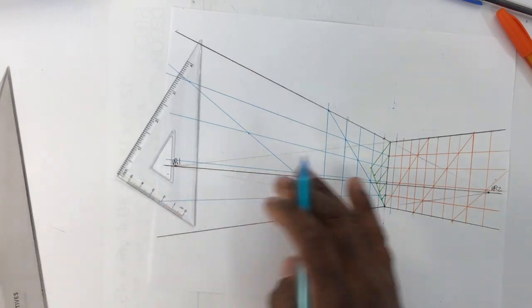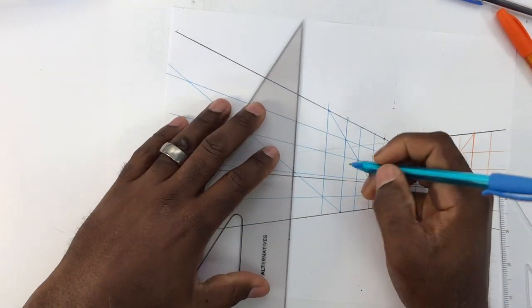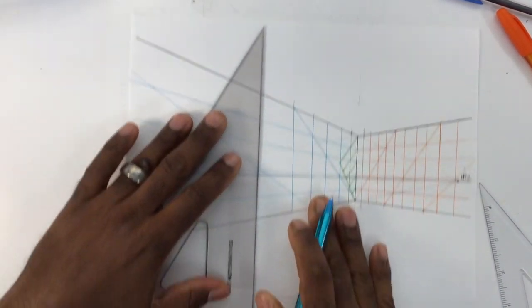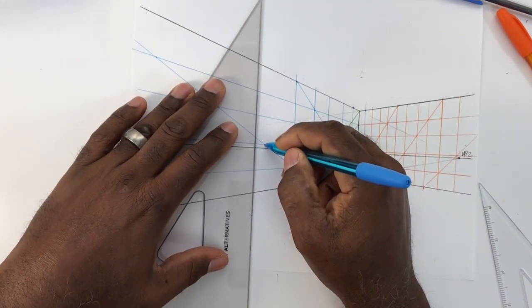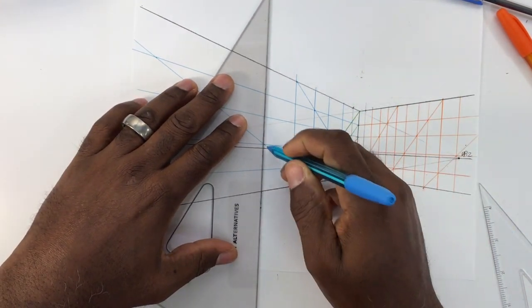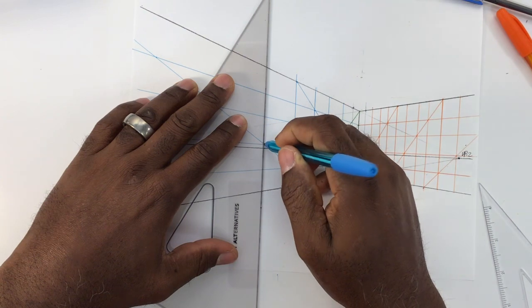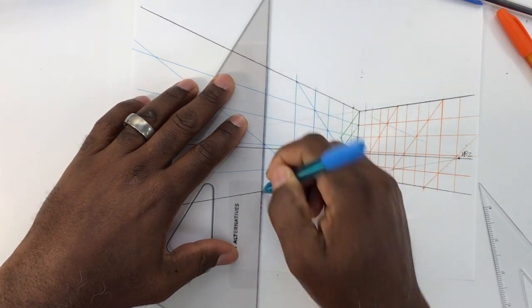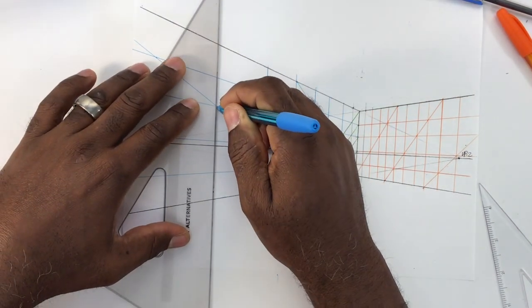Will this allow me to, let me just use my long ruler. Drop my vertical.